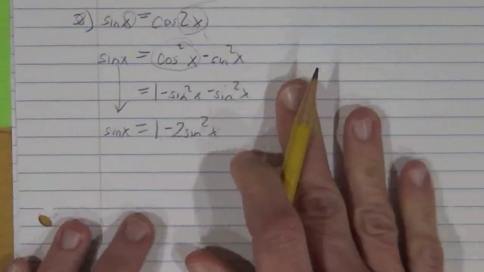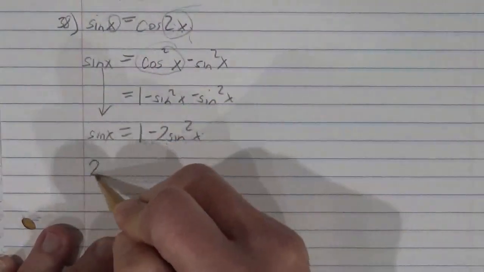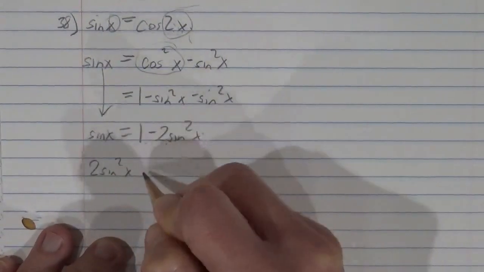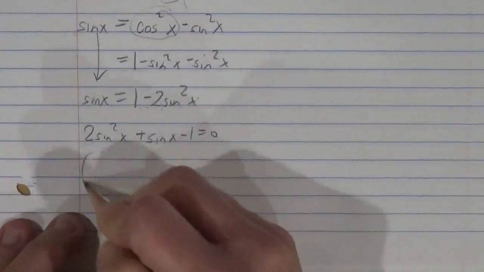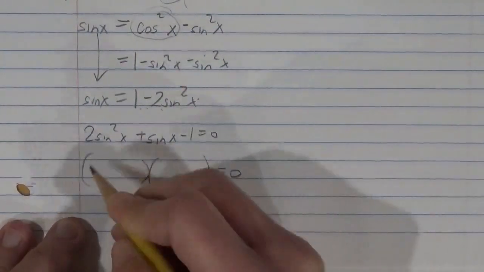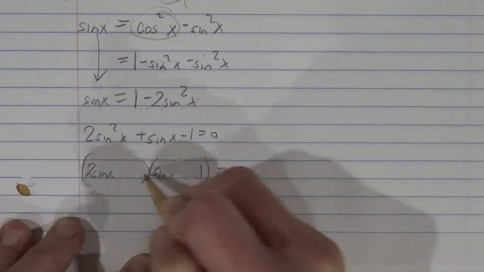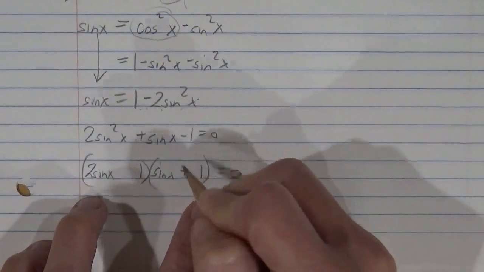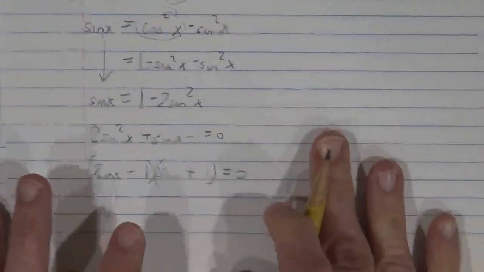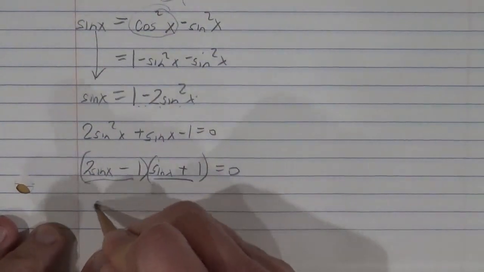And now again, we've got powers that are bigger than 1, so we set everything equal to 0 and cross our fingers that it factors. There we go. And we will attempt to factor this guy. So we get 2 sine x, 1 and a 1. Let's see. Yep, it'll work. Excellent. So if this times this equals 0, then one of these has to equal 0.